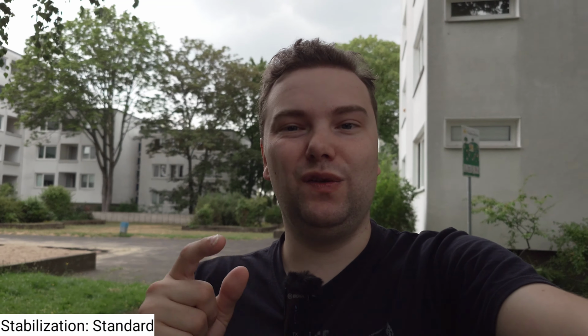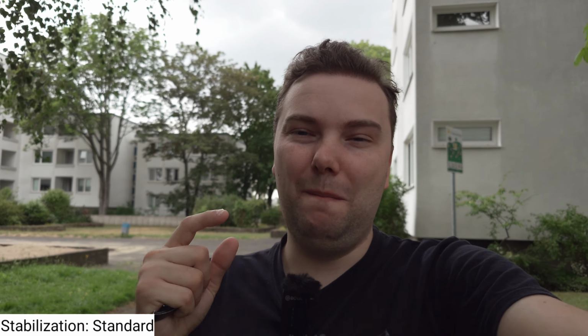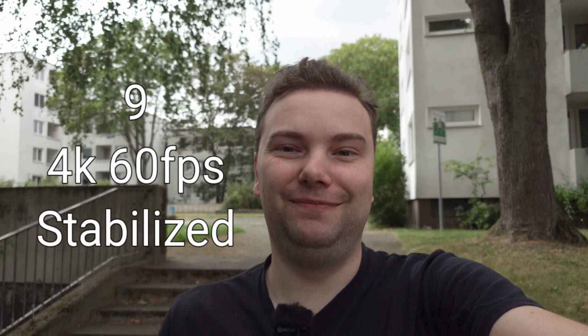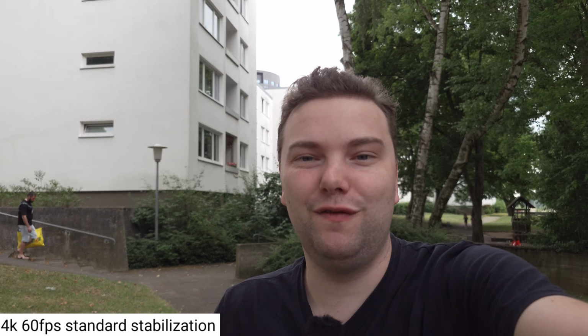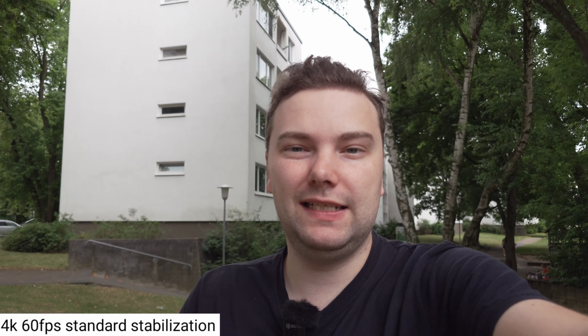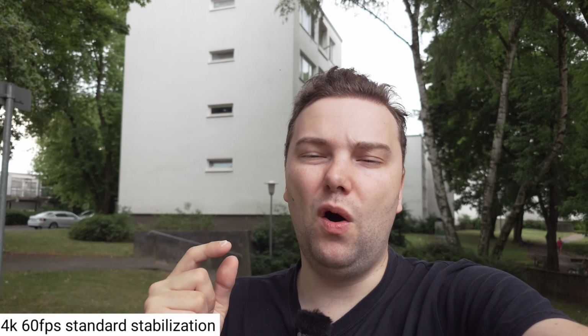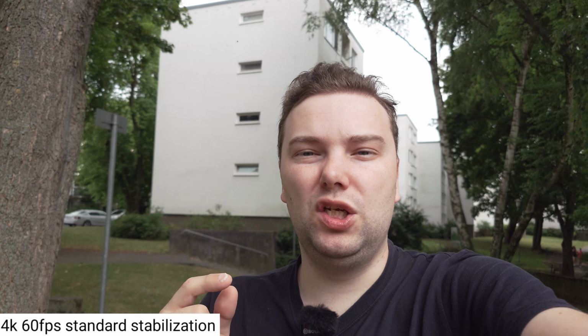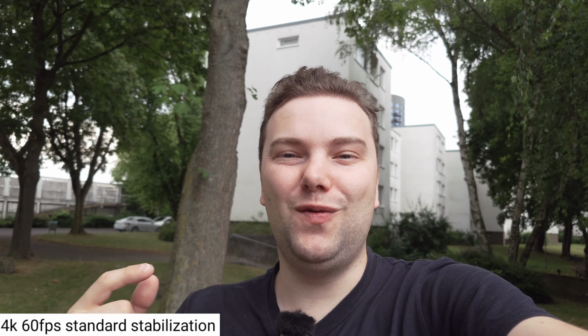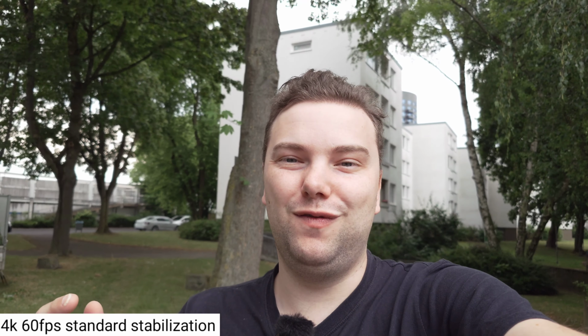And this leads us to the next point, which is quite tremendous as an upgrade for the Xperia lineup, which is 4K 60 frames per second support, but now with stabilization. So now I'm recording 4K 60 frames per second on the Xperia 1 Mark V, and for the first time on an Xperia device we have stabilization. It's only the standard stabilization, so only utilizing the OIS here, but it's quite good, I would say, especially when you compare it to the Xperia 1 Mark IV's non-existent stabilization for 4K 60.